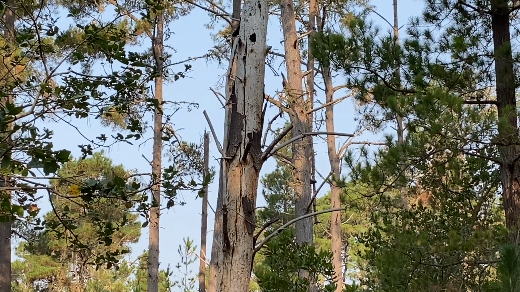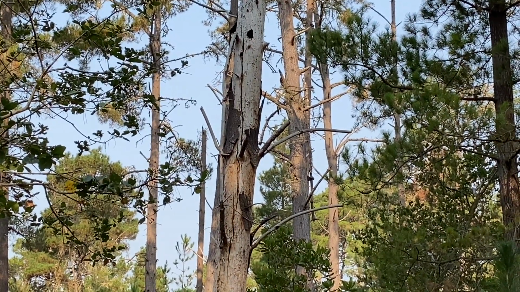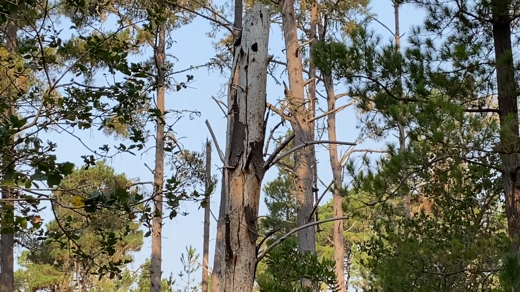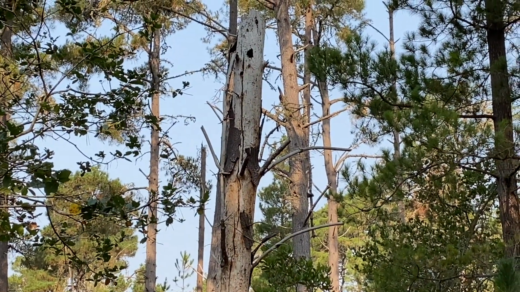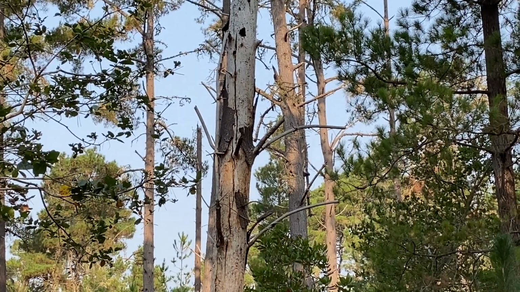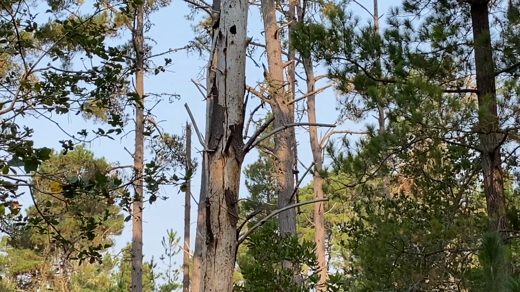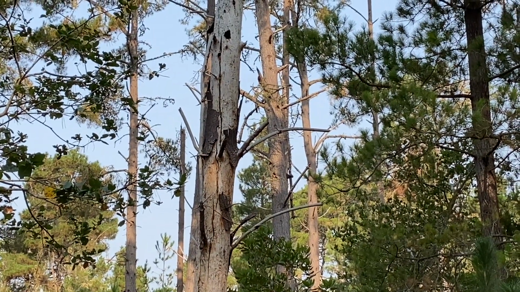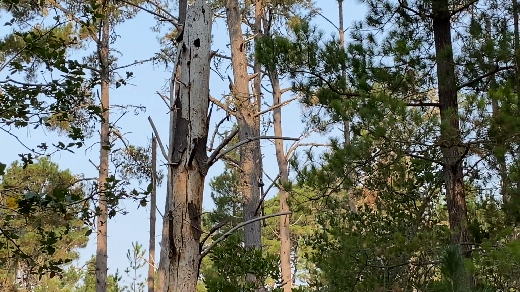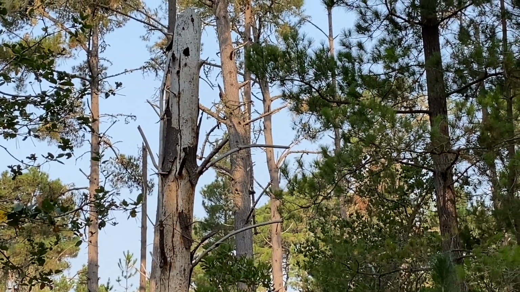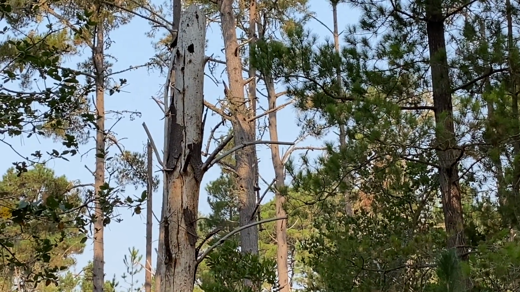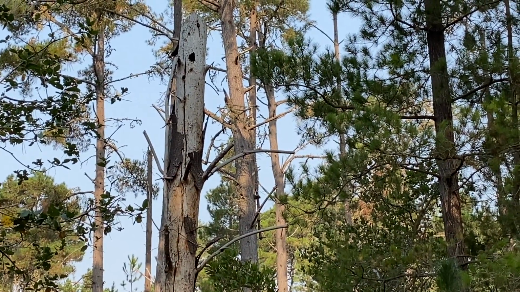Woodpeckers will also drill into these snags and store acorns, and especially the acorn woodpecker, the one with the little red cap on its head. And it doesn't necessarily eat the acorn. It's after the insects that colonize the acorn. And you can see some trees that are just riddled and stuffed full of acorns, and that's called an acorn silage.